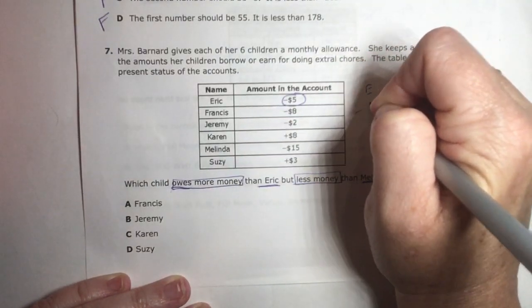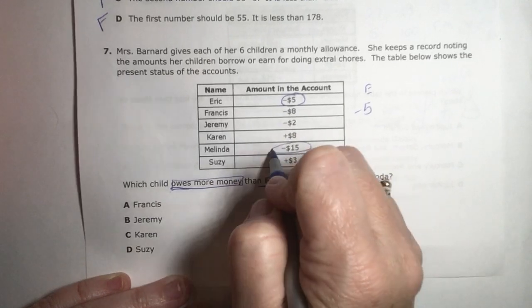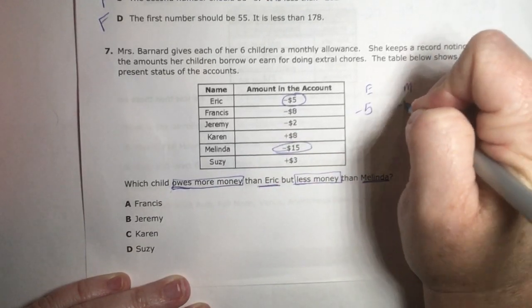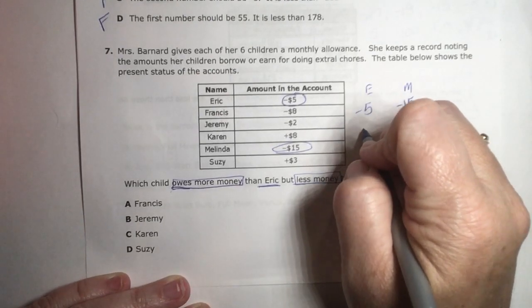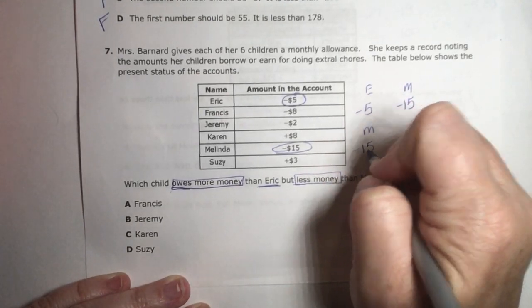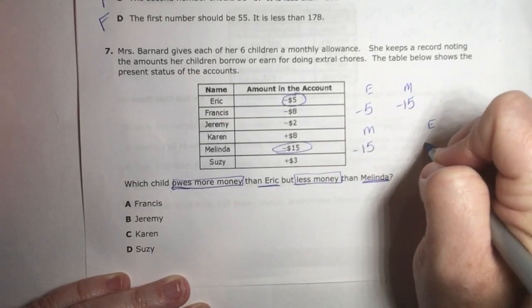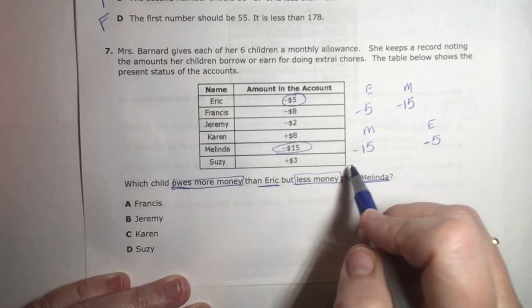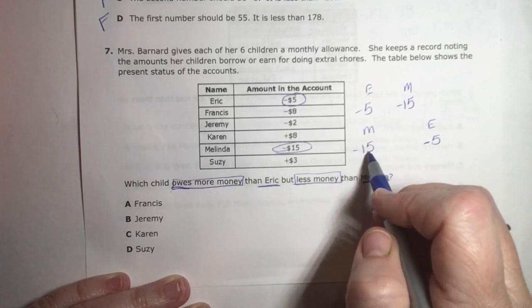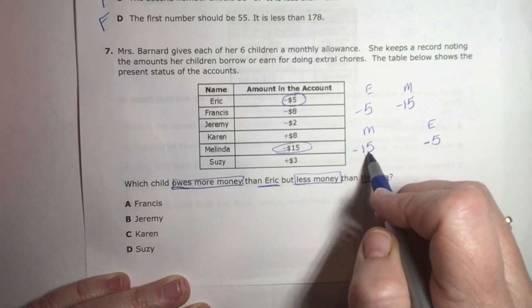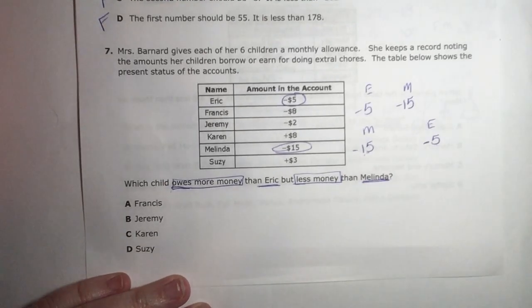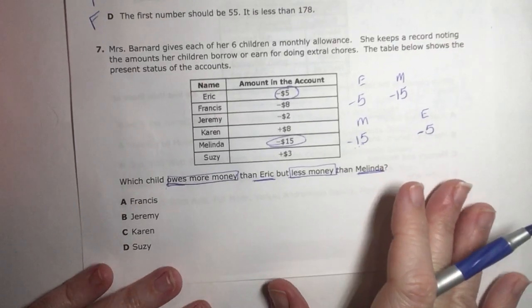Eric is -5 and Melinda is -15. All right, I'm going to flip these around because I'm thinking about my number line, right? And then this one would be Melinda owes more and Eric owes less. So this is, okay, anyway, because the least to greatest, thinking about the number line, right?